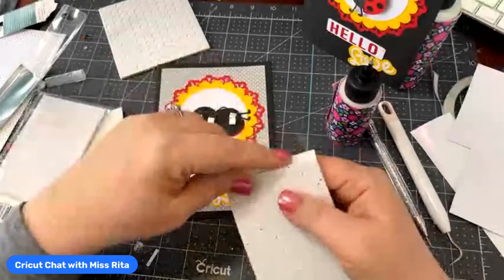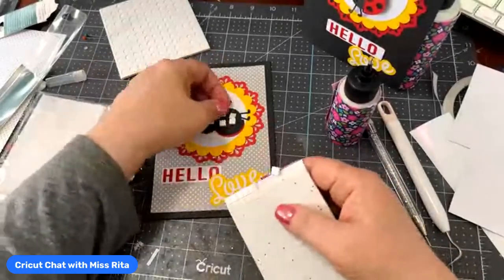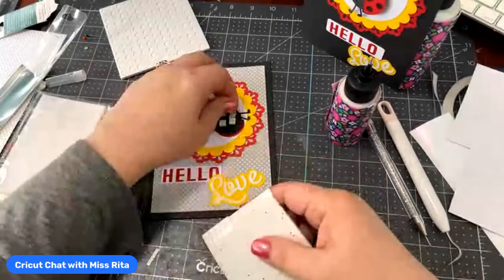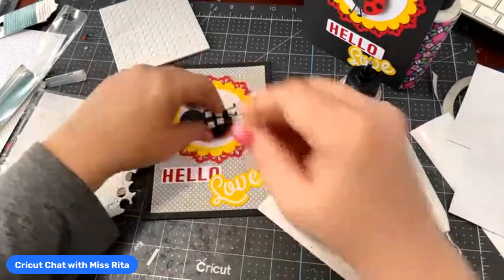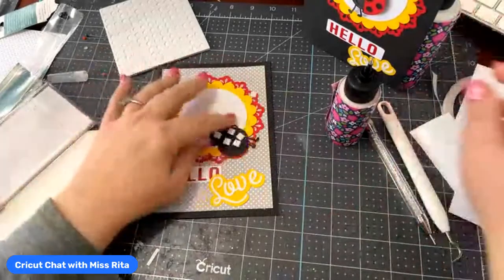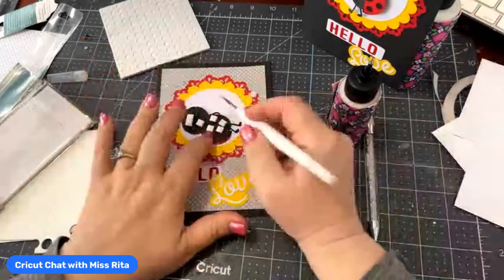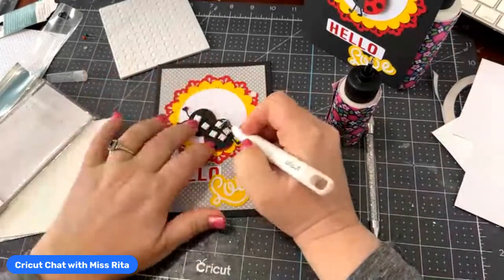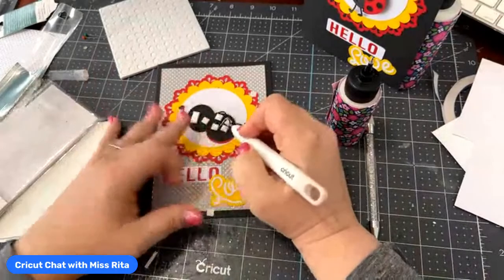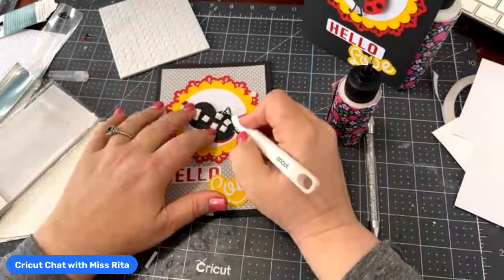Now you won't be able to do them on the antenna or the feet, because you don't want your pop dot to see through.